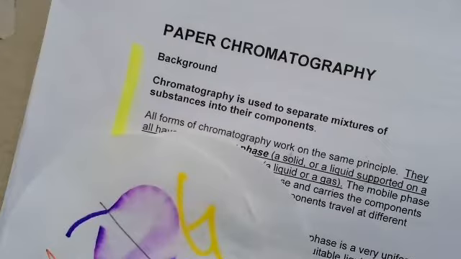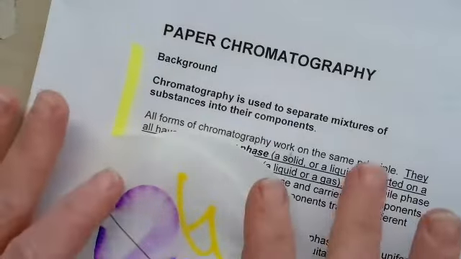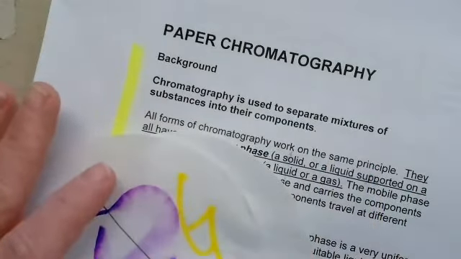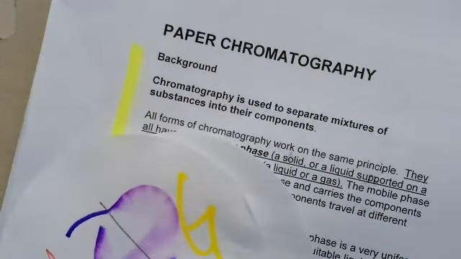What I would like to do is make sure that we understand why we're going to be experiencing the things we're experiencing. What is this technique that we call chromatography? Why are we doing a chromatography experience now in our course? So how does it relate to what we're talking about?